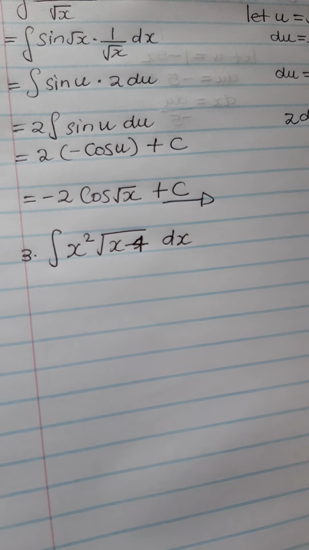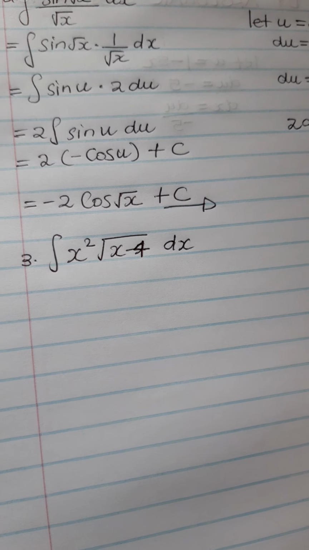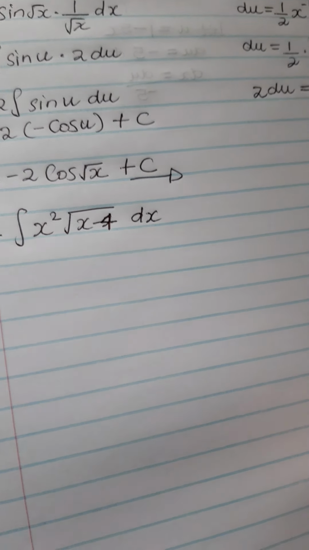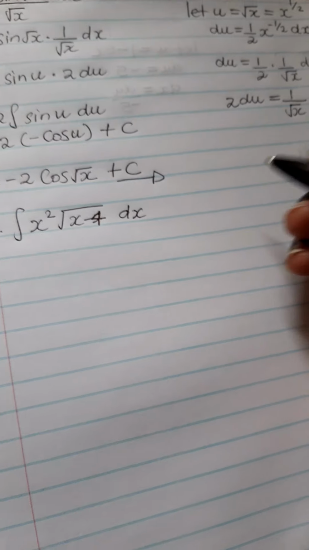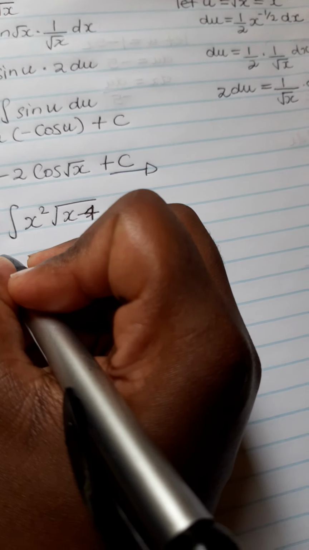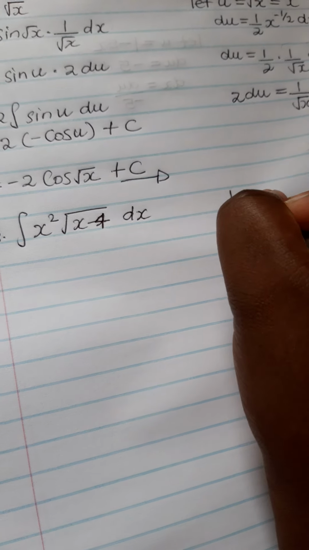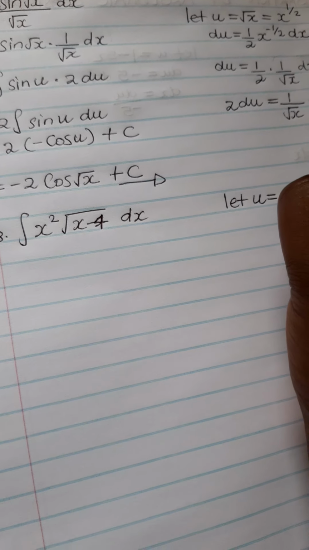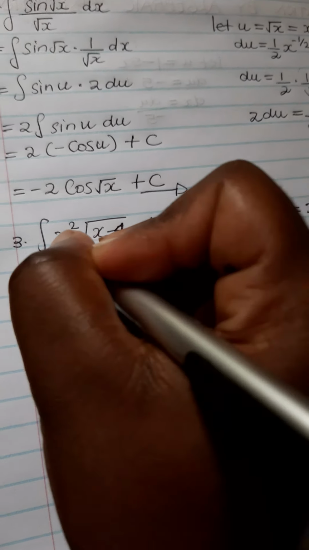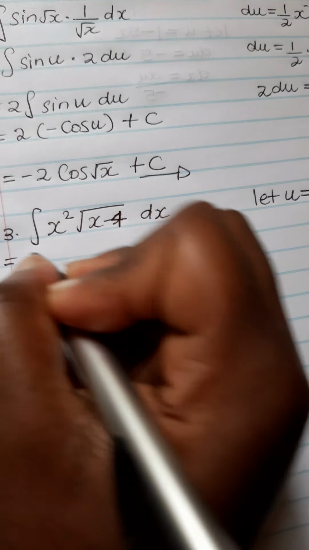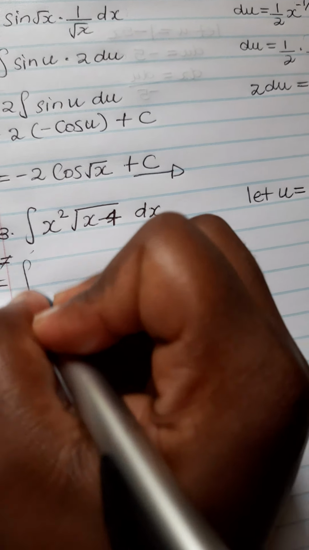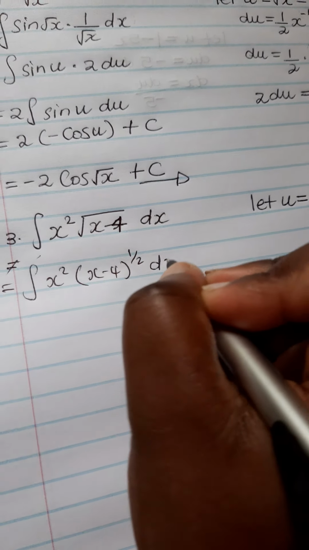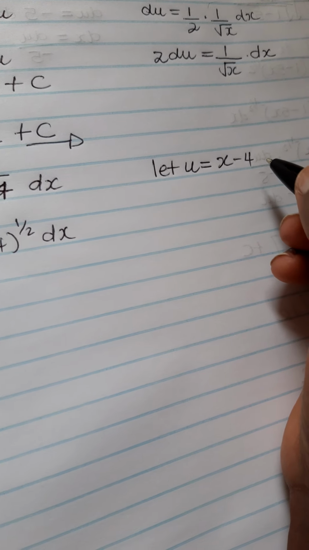Right, so we're given the integral to find: the integral of x squared root x minus 4 dx. In this case, we can always first simplify this part here, or we can just go straight to saying let u be equal to x minus 4. Let's rewrite this term. So this will be the integral of x squared times x minus 4 to the power 1 over 2 dx. Then let u be equal to x minus 4.